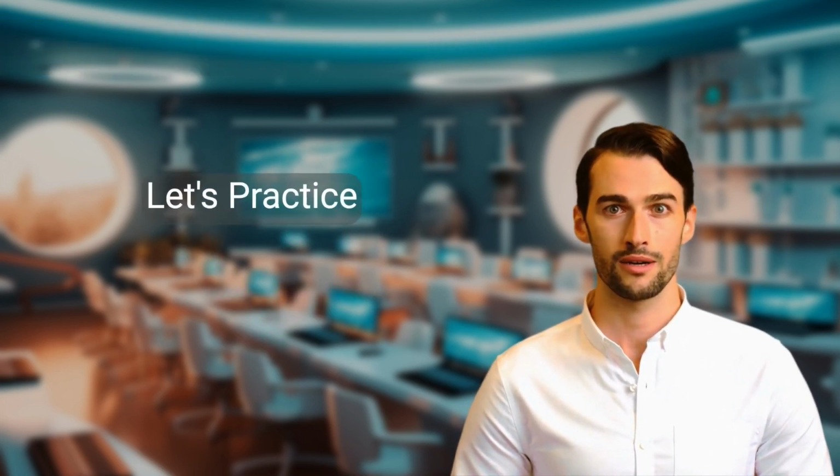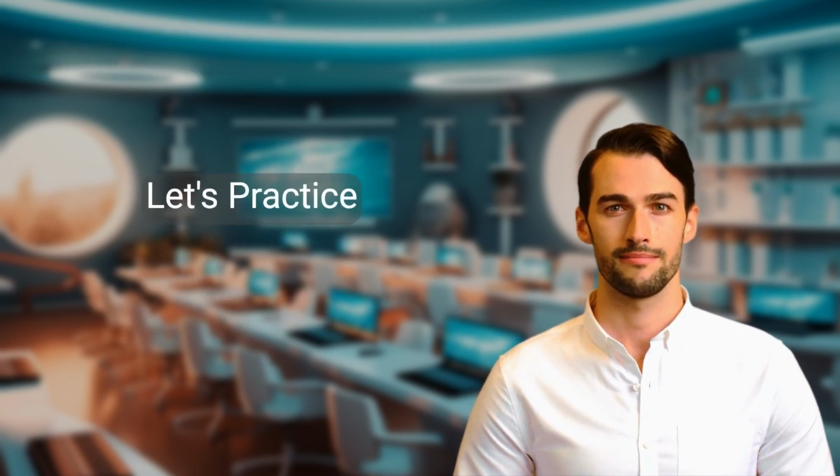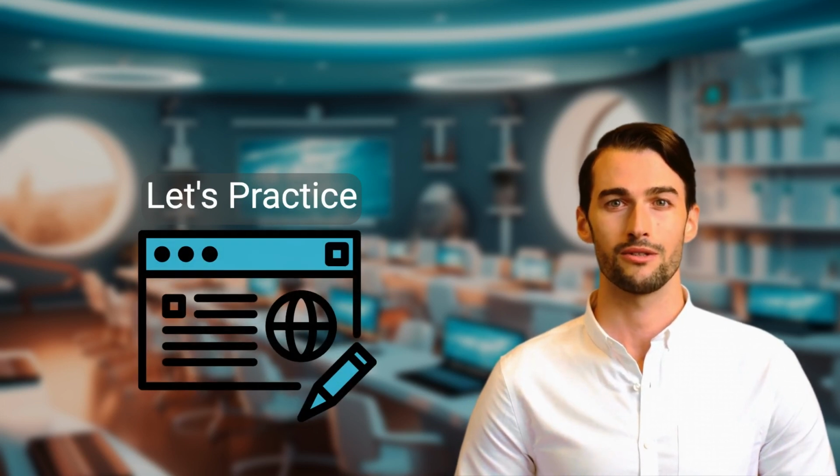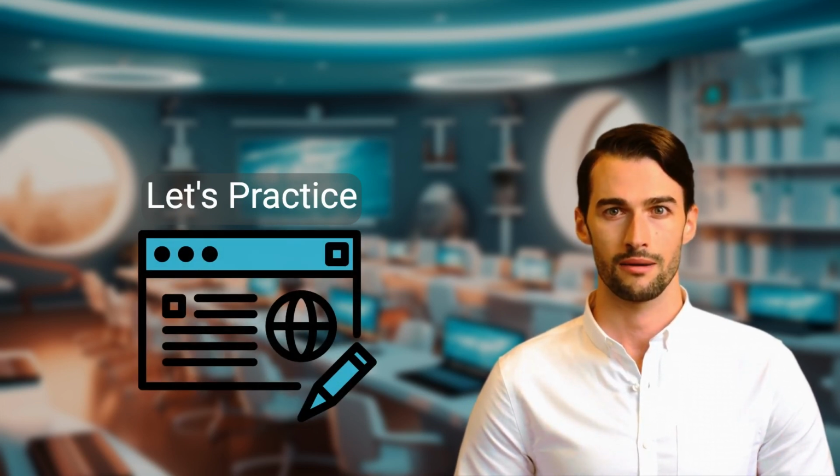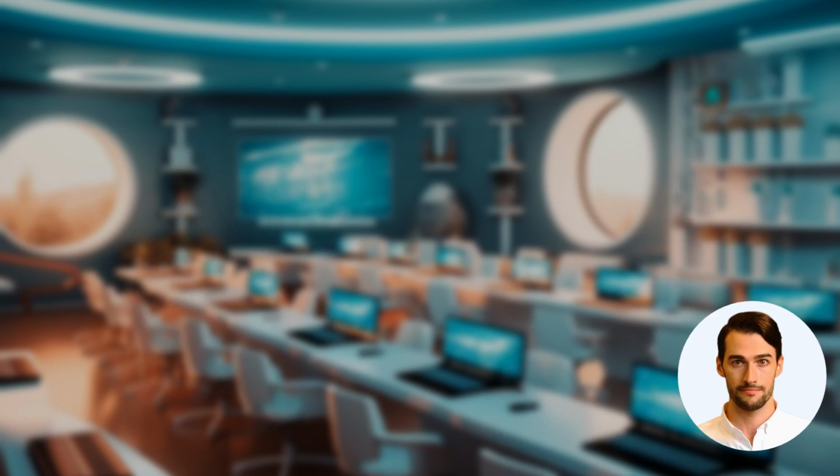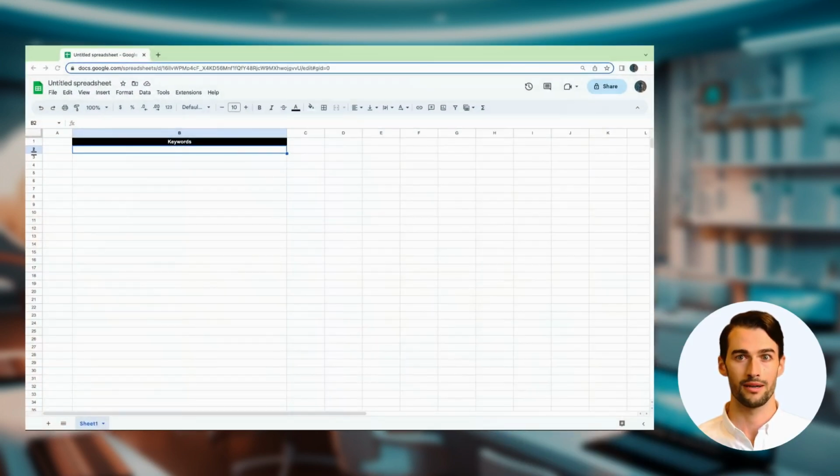Let's try building a quick keyword research together. Let's assume we will build keyword research for a blog article about content optimization. In the first step, I will open an Excel sheet and start brainstorming keywords. For example, I will use content optimization, content copywriting, content marketing, optimizing your content, how to optimize the content, SEO content, etc.